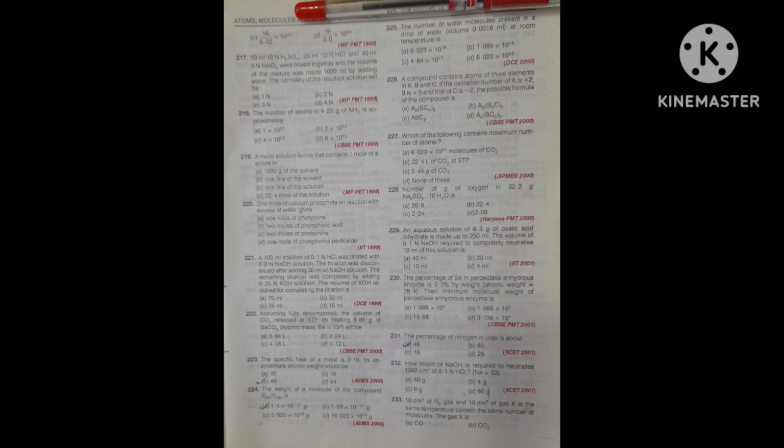Correct? And to compare, you will get the correct option. Its correct option is B, because its number is more.